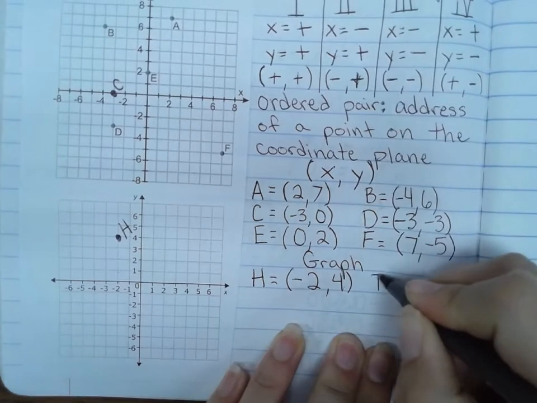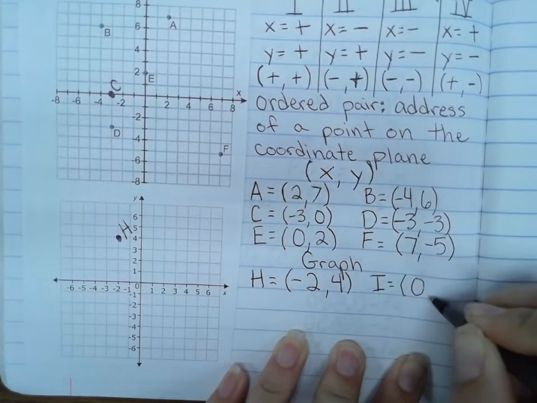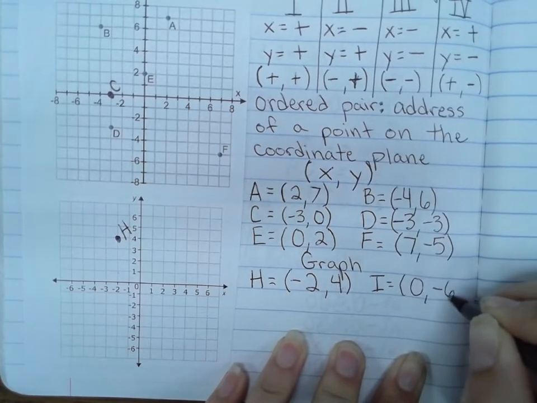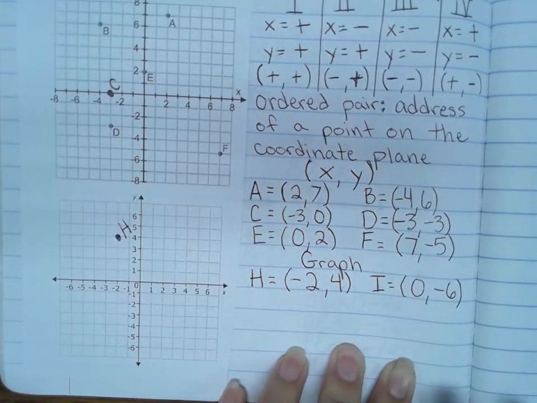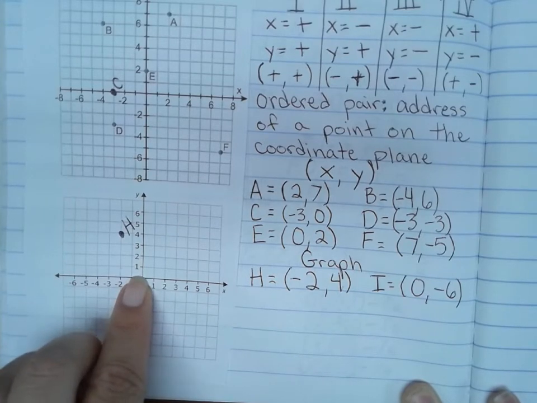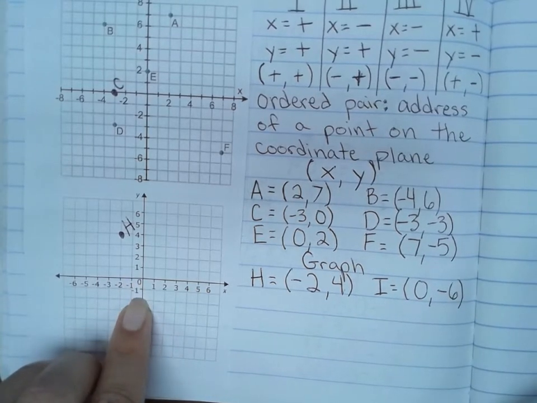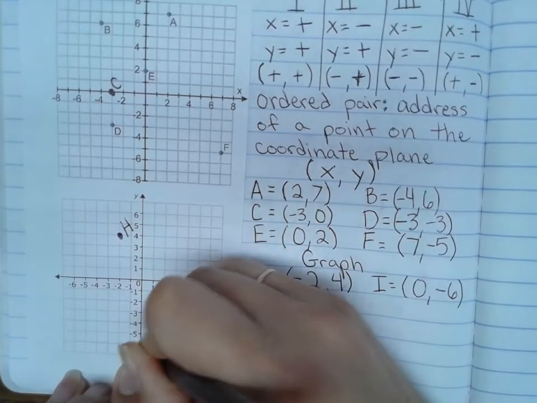Okay, I. Let's graph the point 0, negative 6. So I'm going to go 0 on the x-axis, so that means I'm not going to move anywhere left or right of the origin. And then I'm going to go down because of the negative, 1, 2, 3, 4, 5, 6. Let's label that I.